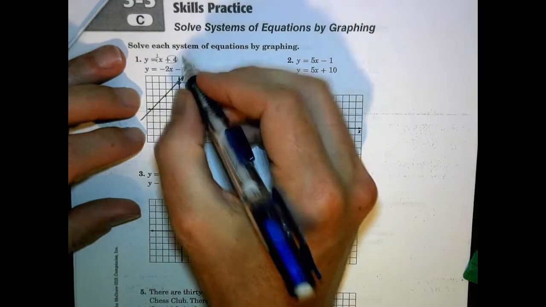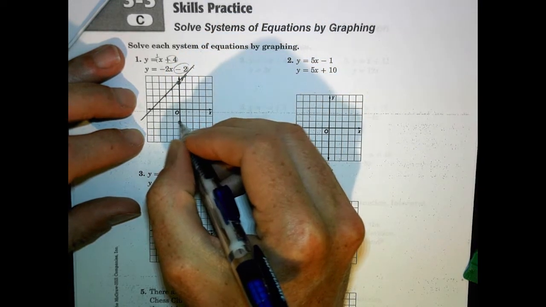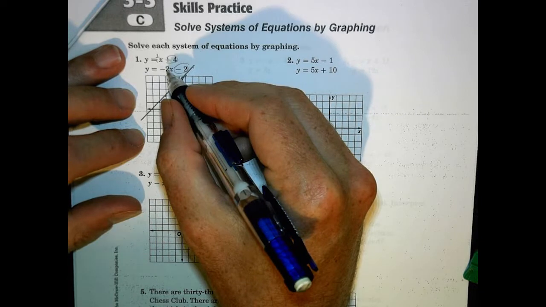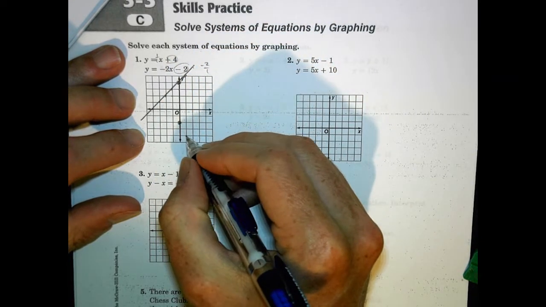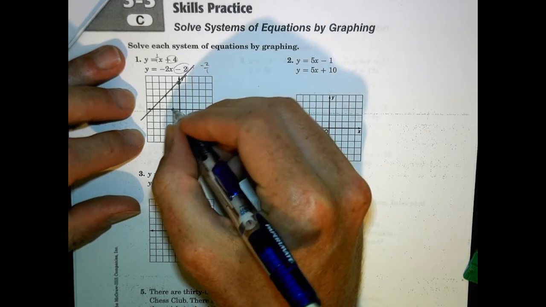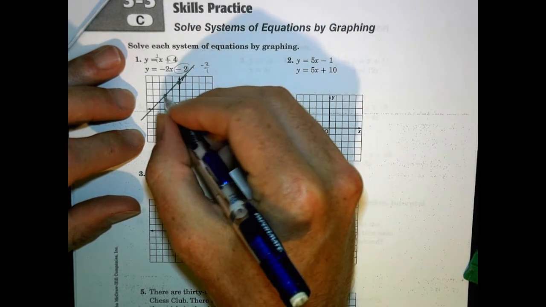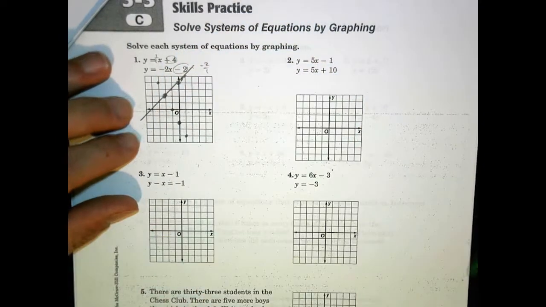Our next one, we have a y-intercept at negative 2. So that goes right there. And our slope happens to be negative 2, so down 2 over 1. But I want to go the other way, so I'll go up 2 over 1, up 2 over 1, up 2 over 1, and we can already see where we're going to cross our line.